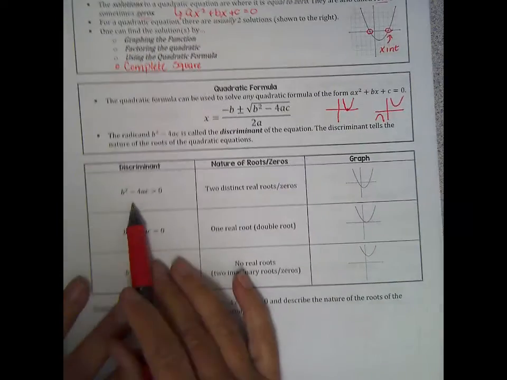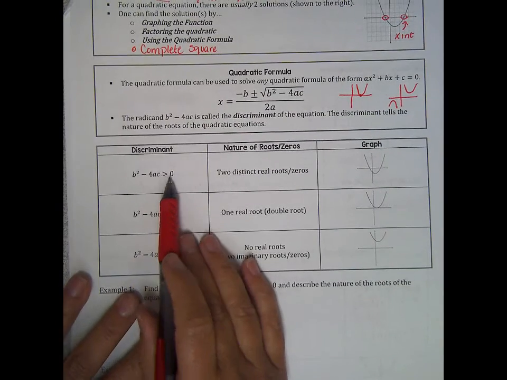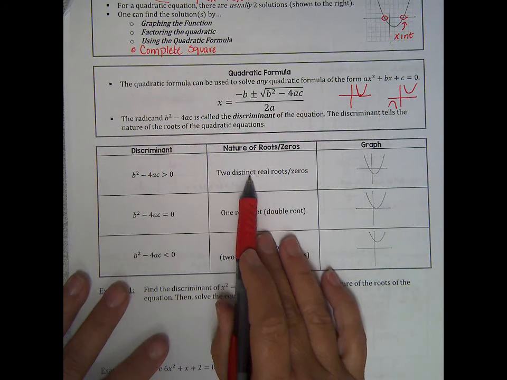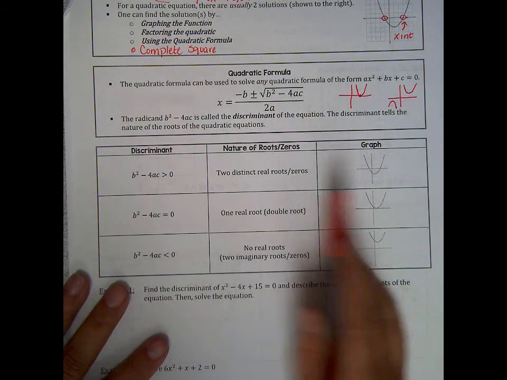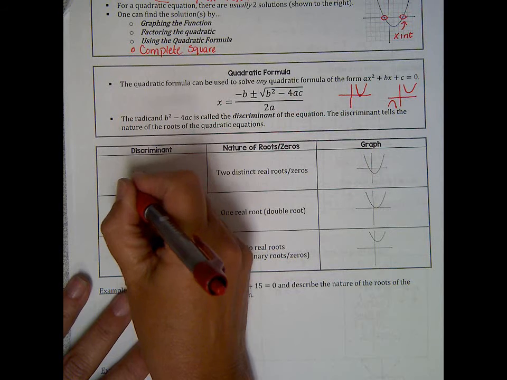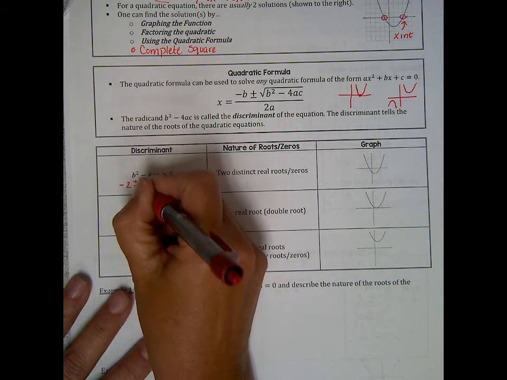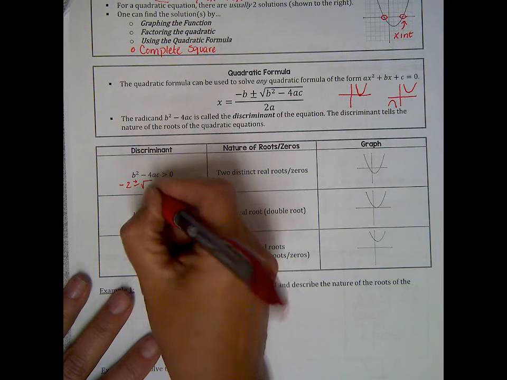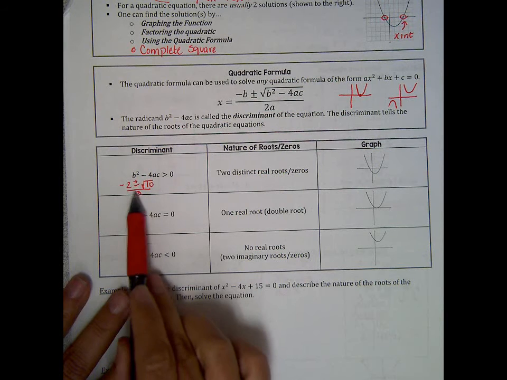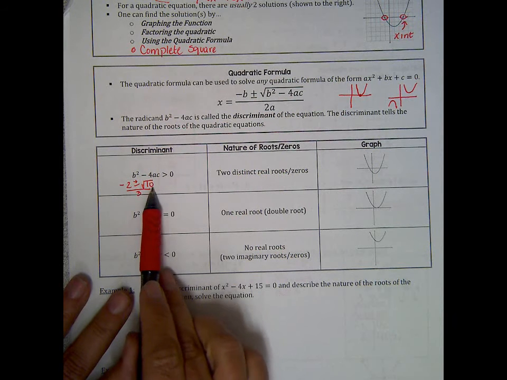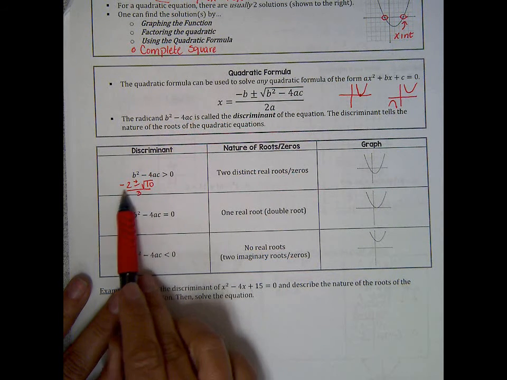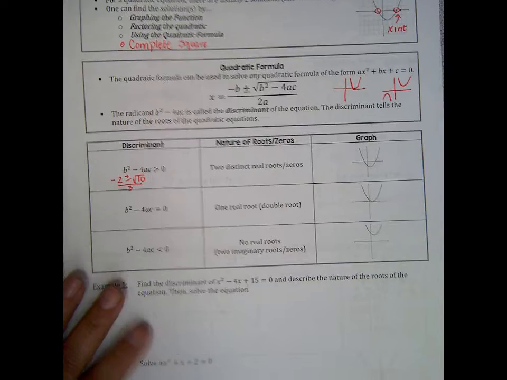So if you find b squared minus 4ac and it's positive, you're going to have two distinct, meaning different, real roots or zeros like this. And that's because, just think about it. If you have negative b plus or minus, let's say you have square root of 10 over 3 that comes out, this is two answers, and they're two real numbers. They're not imaginary, so you end up with two because you got the plus and the minus, two different x-intercepts.